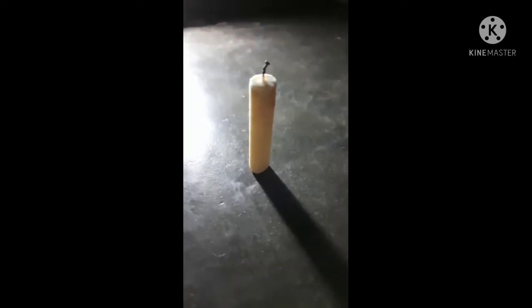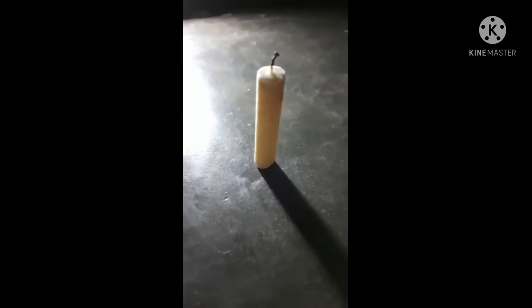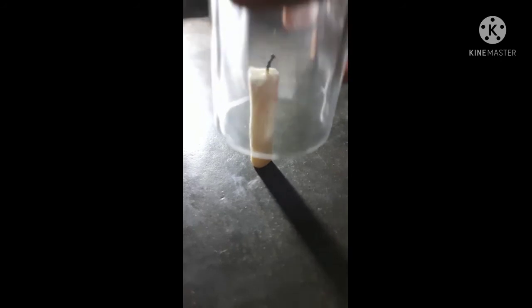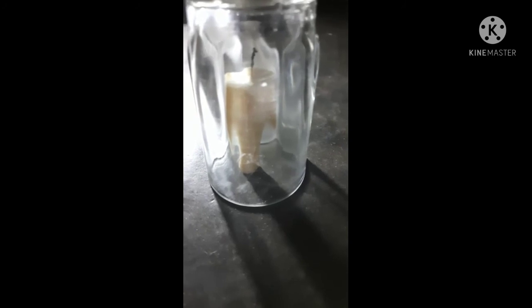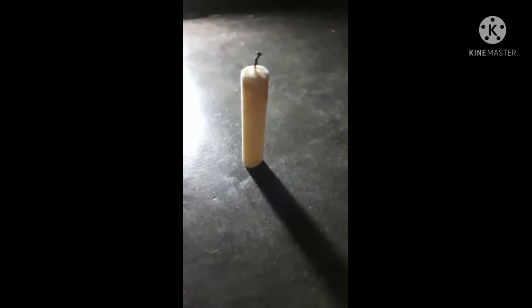This happened because the candle ran out of oxygen inside this glass. When I put this tumbler down, it has a limited amount of oxygen in it, and when the oxygen was over, this candle ran out of its flame.